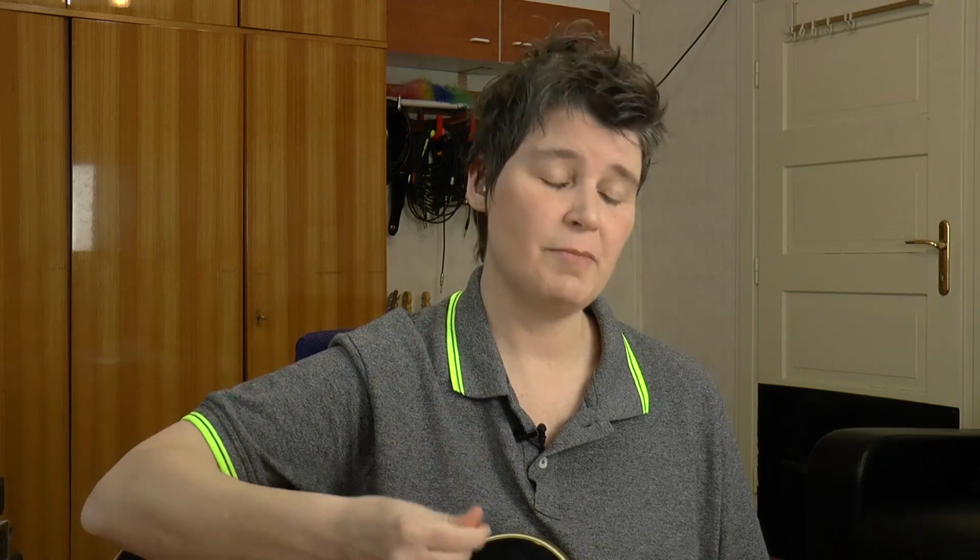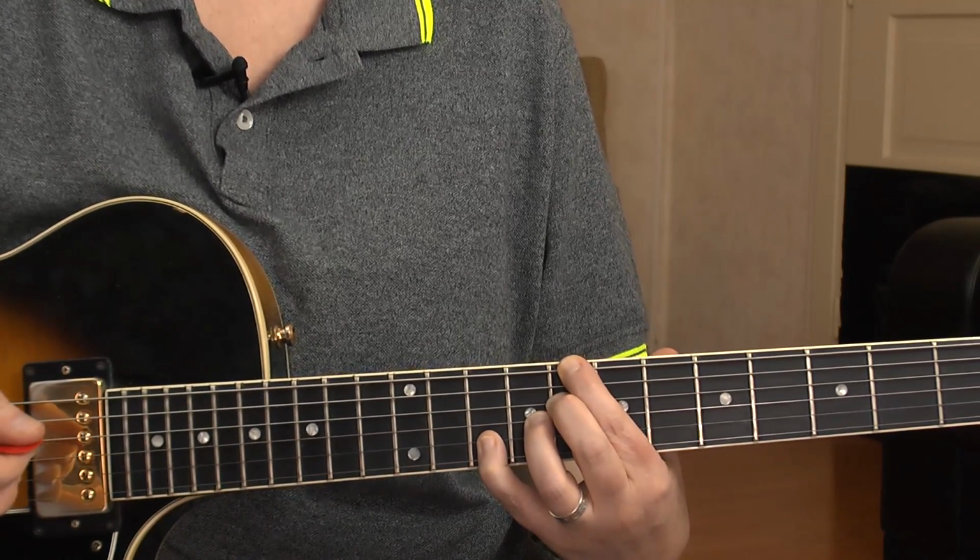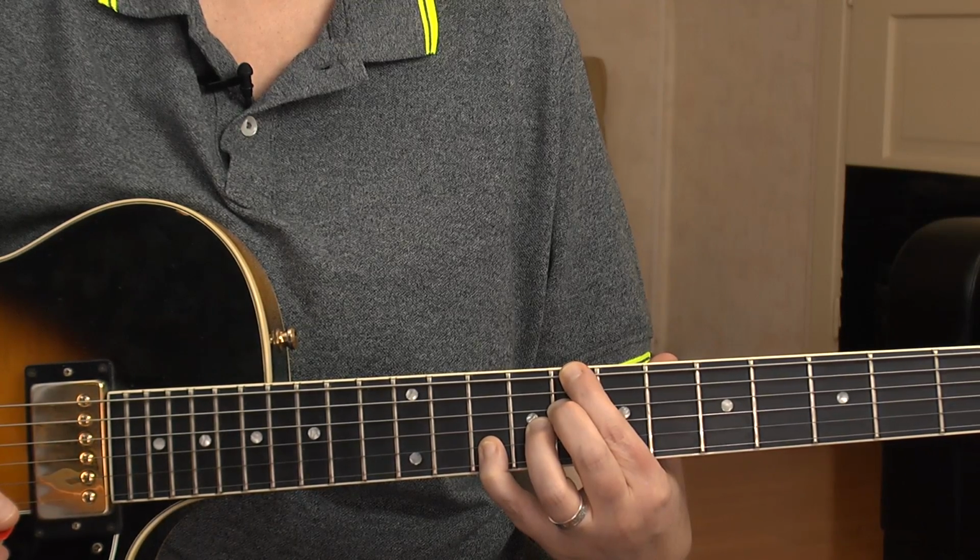We do not need to say the word 7 in here because C13 is known as a dominant chord. You only have to say major 7-13 or major 13 if it's a major chord. If it's not a major chord, you just say 13, C13, then it's a dominant chord automatically. All right, well, what else can we do here?